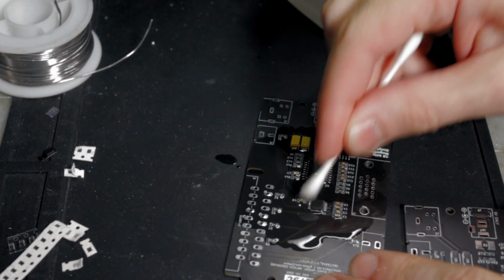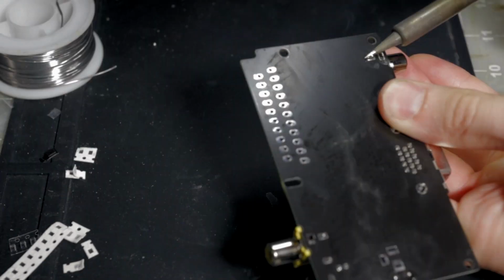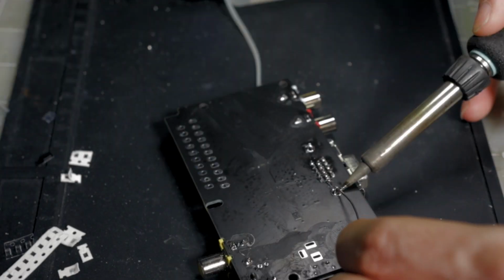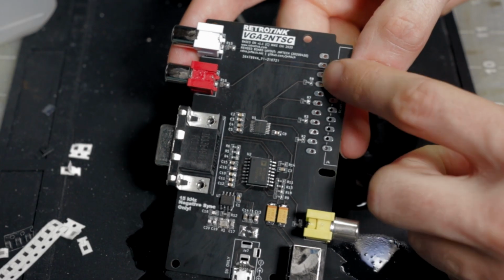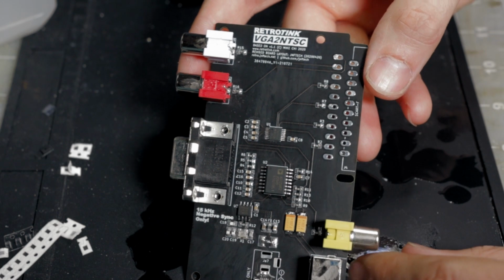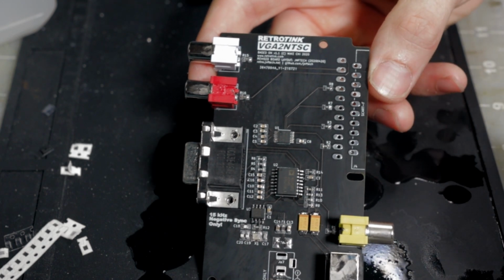You'll also notice as the video plays on that I left the RGB connector unpopulated. This is partially because I had to source them from another website and it hadn't arrived in time, and partially because I'm not planning on using it yet, so I didn't need to install it.